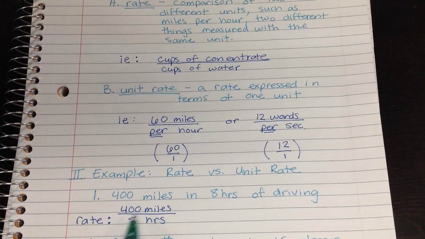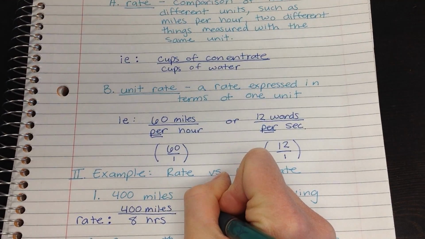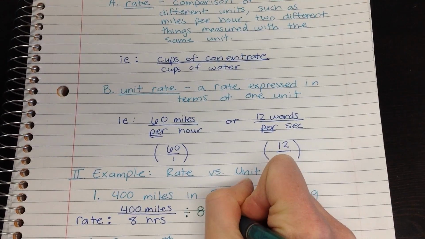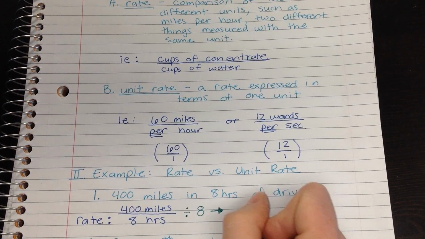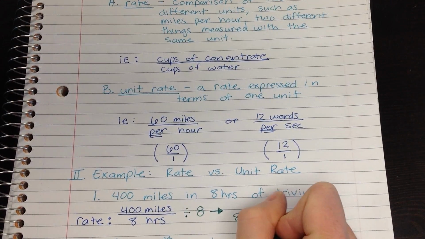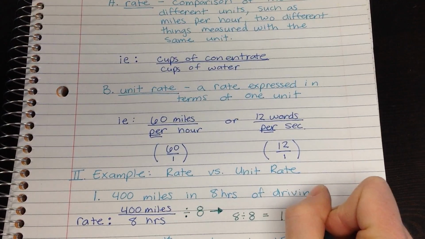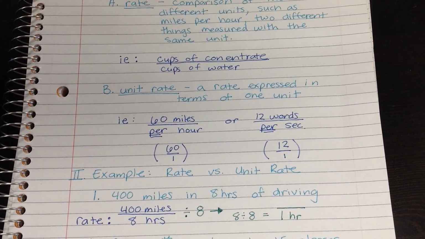If I'm looking for my unit rate of hours, I want to get hours down to 1. So I have to ask myself, how would I get 8 hours to 1 hour? Well, I would have to divide it by 8, because 8 divided by 8 gives me 1 hour. I took my 8 hours down to 1 hour by dividing it by 8.